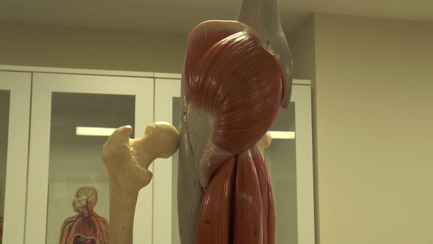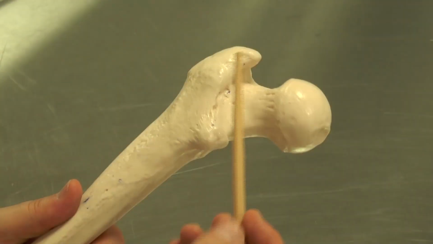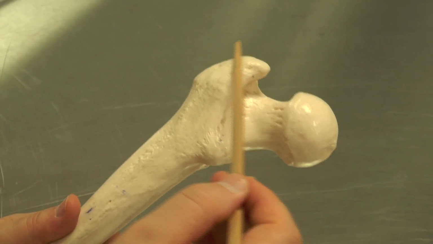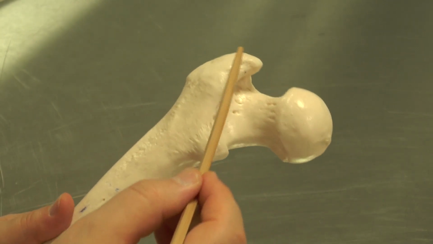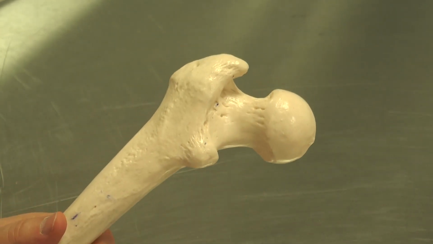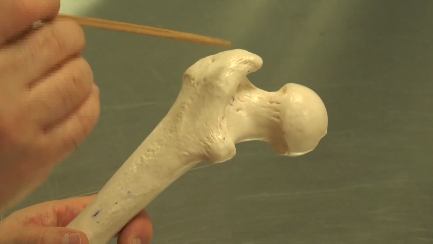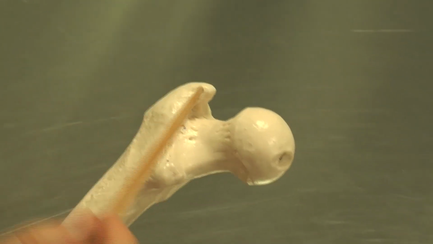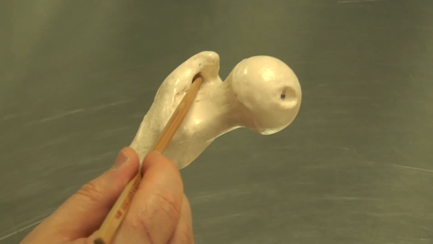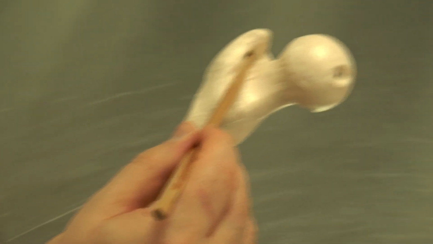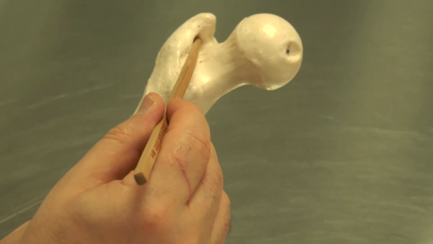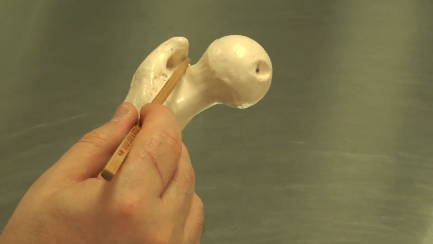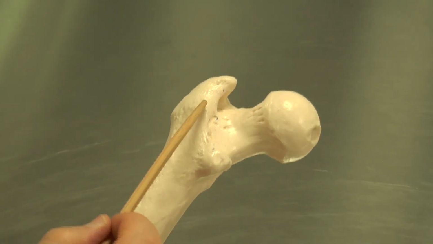Okay, so let's look at it in detail now. Like I said a second ago, we have the greater trochanter and muscle attachments to the greater trochanter. Just a recap: we have the gluteus medius, gluteus minimus, and then the external rotator muscles, which are the external obturator, the internal obturator, the two gemelli, superior and inferior gemellus, and then the quadratus muscle at the quadrate tubercle.